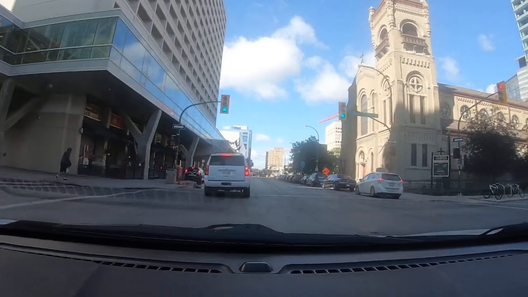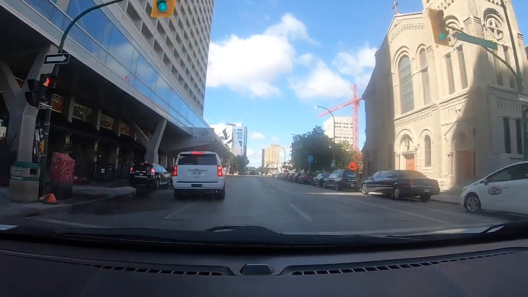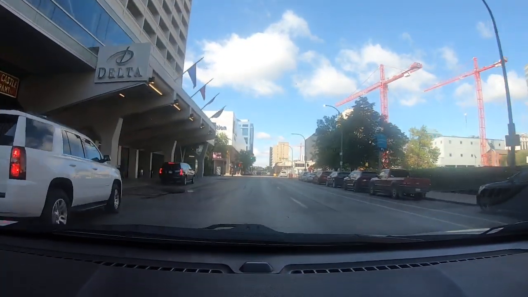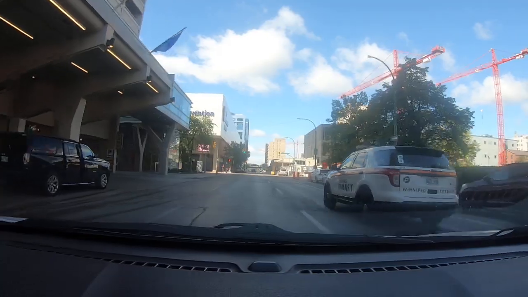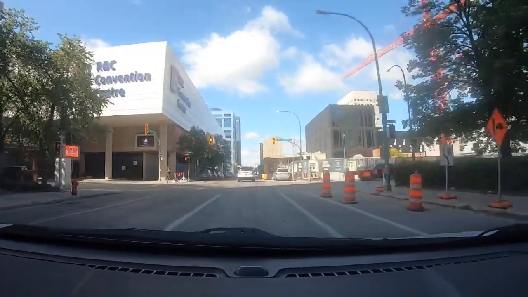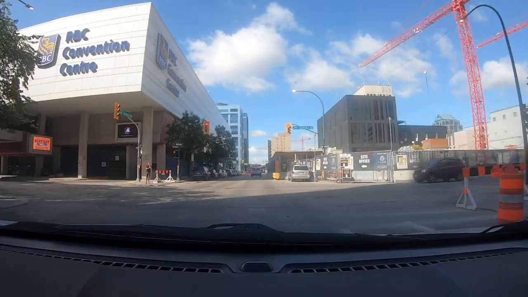Now you don't want to change lane in the middle of the intersection unless you have to. Like if you don't have any other option, then you can change lane in the middle of the intersection. Otherwise, you shouldn't be doing it. So light turns amber, come to a complete stop.